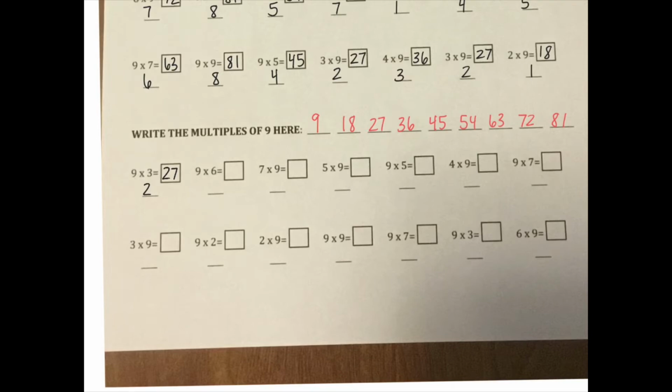9 times 6, 1 less, 54. 7 times 9, 1 less, 63. 5 times 9, 1 less, 45. 9 times 5, 1 less, 45. 4 times 9, 1 less, 36. 9 times 7, 1 less, 63. 3 times 9, 1 less, 27.